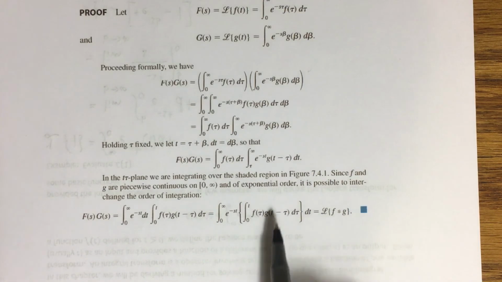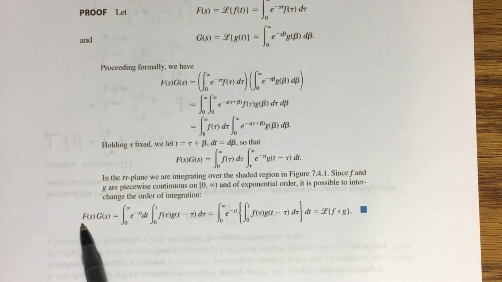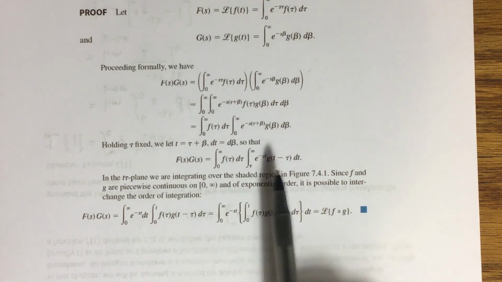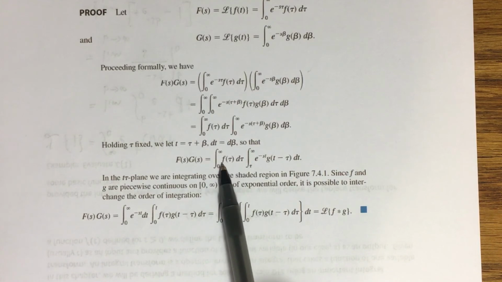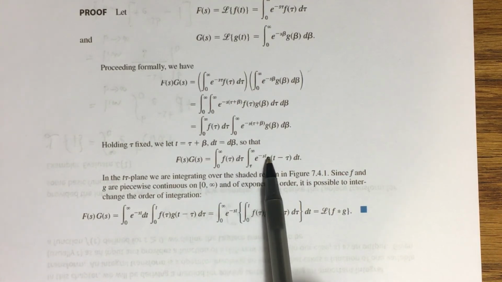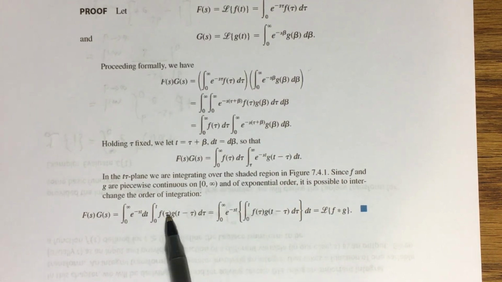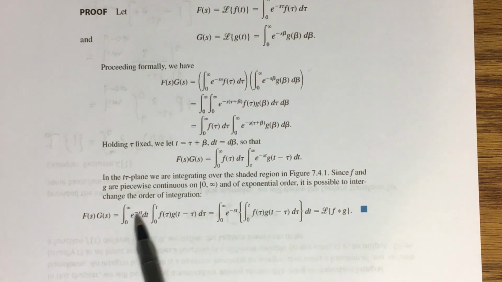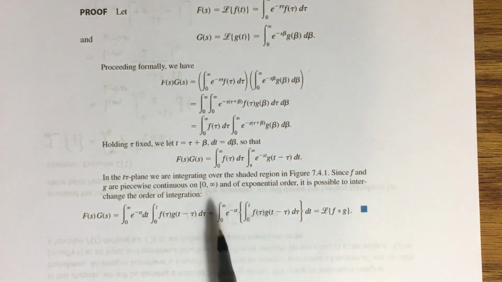And so what we're going to do here is take a look at that product once again. Capital F of s times capital G of s is equal to this product of integrals, and what we're doing is swapping the f of tau and the e to the negative st, so you can see where that swap takes place. The dt and the d tau are trading places as well. That's what it's talking about by changing the order of integration. Again, that's a Calculus 3 thing, so this is going to be confusing if you haven't had Calc 3.